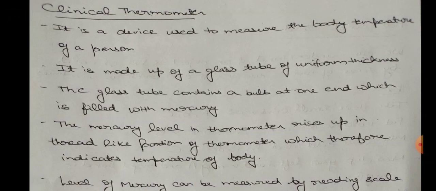See students, mercury is a metal. Generally what we study is that metals are solid, but it is an exception. Mercury is a metal which is liquid at room temperature. It is very important. Generally metals are solid, but mercury is a liquid at room temperature.